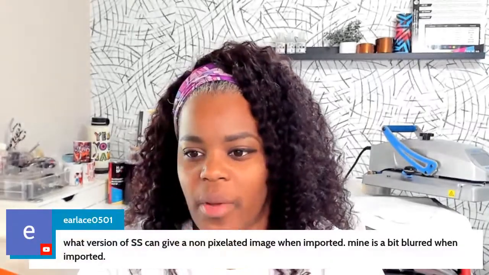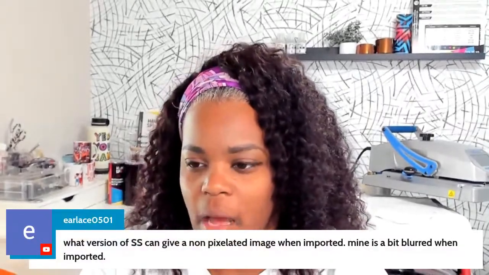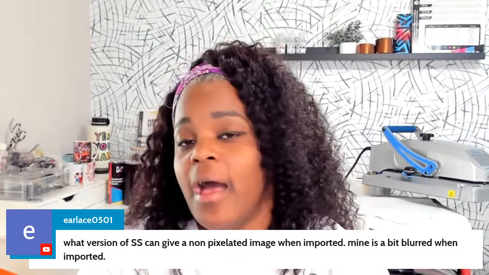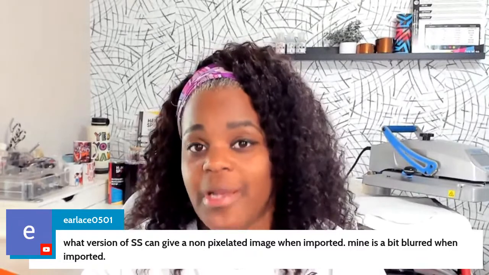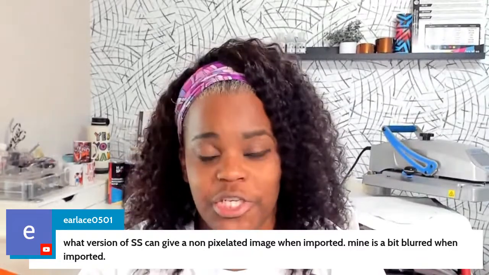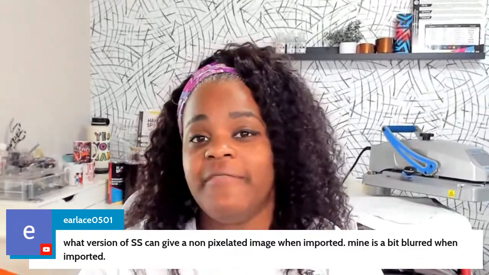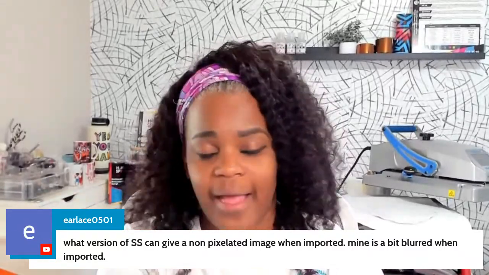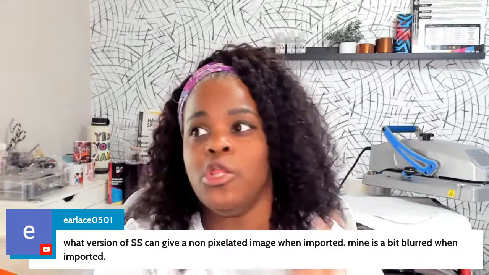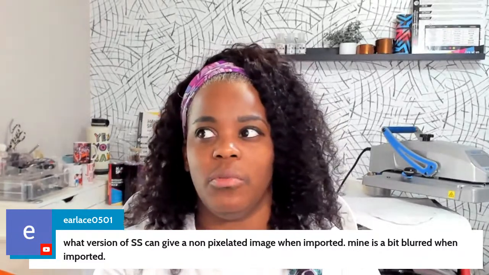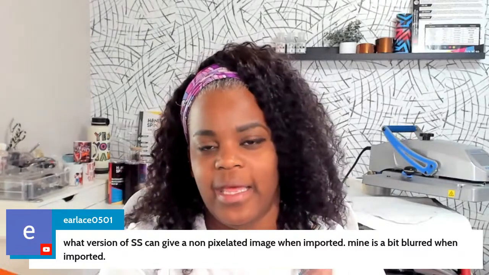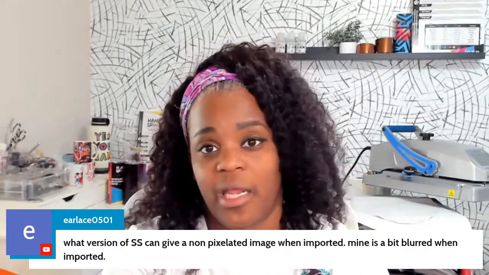What version of Silhouette Studio can give a non-pixelated image when imported? Mine is a bit blurred when imported. Are you sure that you are importing a high resolution image? Silhouette Studio gives back what you give to it. So if that image was not a high resolution image, no software is going to enhance that image just by bringing it in so that it's not pixelated or blurry.